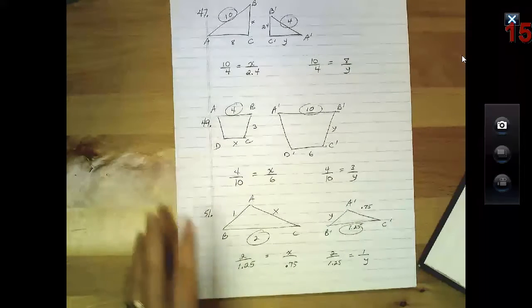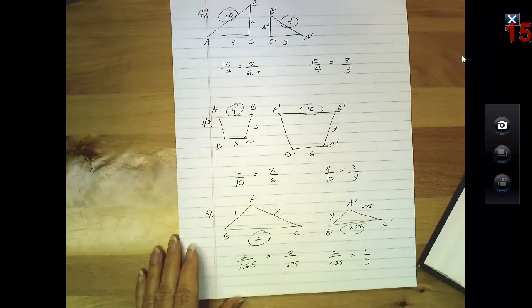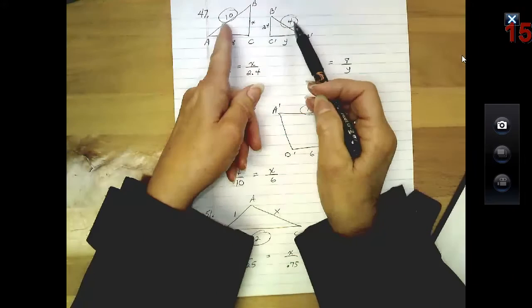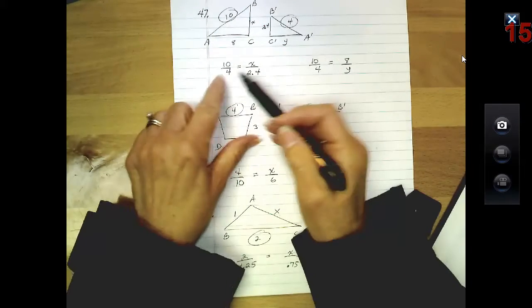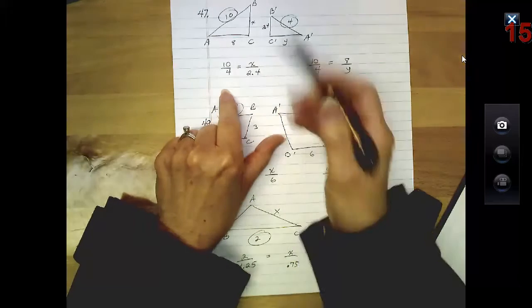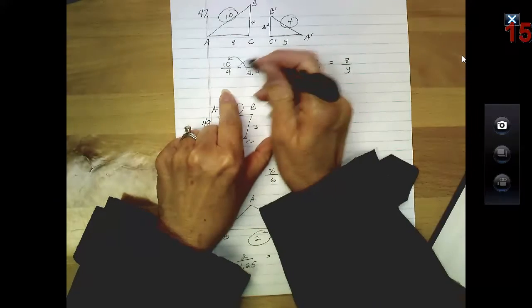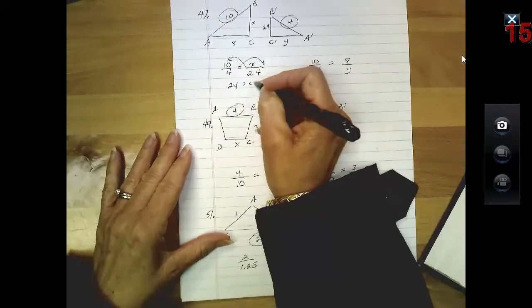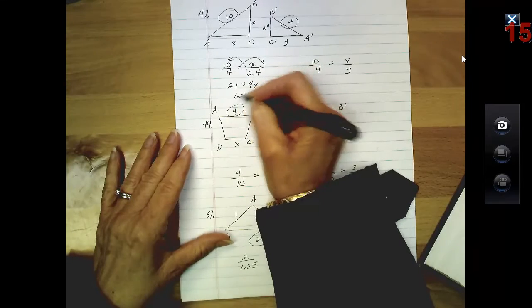All right, the next one, number 47. On 47, you have to match up the sides. These two have numbers on them, so 10 is to 4. If you want to find x, x is to 2.4. Cross multiply, this times this, and that times that. So that's a 24, and that's a 4x, so x is 6.